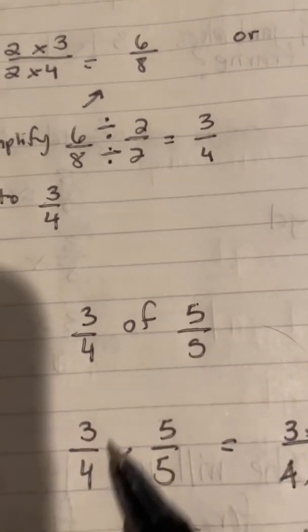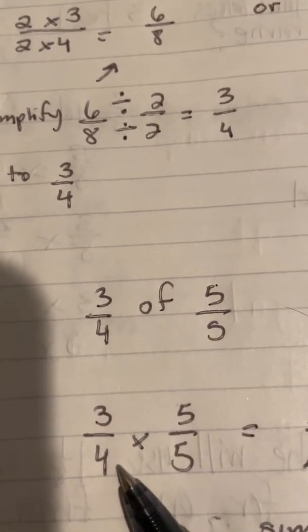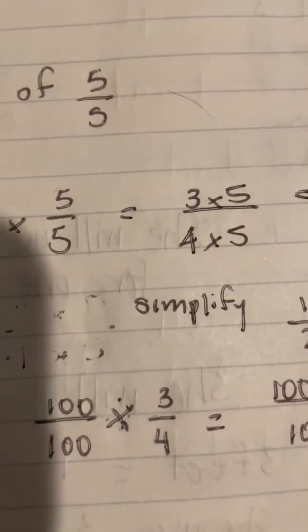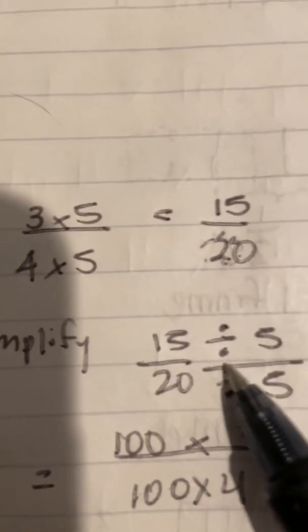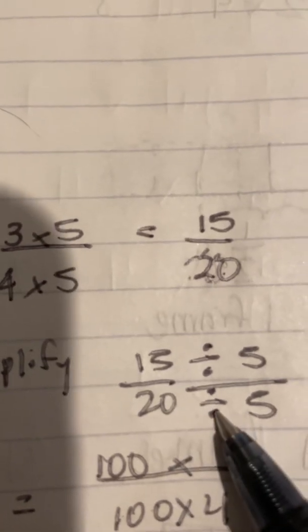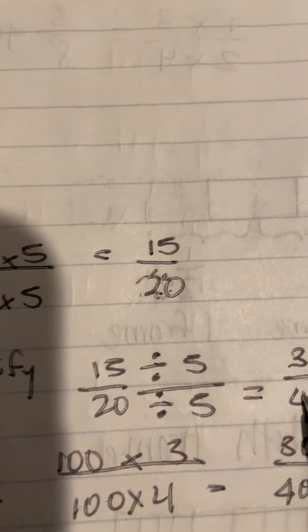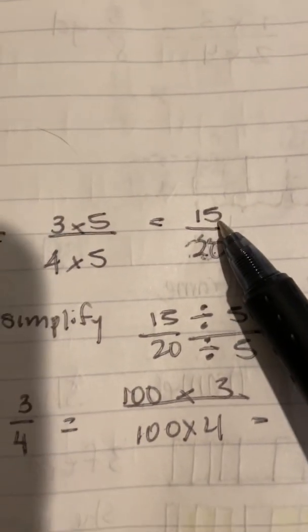Another problem, 3/4 of 5 over 5, again, multiply. 3 times 5 and 4 times 5. 3 times 5 gives us 15. 4 times 5 gives us 20. If we simplify 15/20, you divide the denominator by 5 and the numerator by 5, you end up with 3/4. So 3/4 is equivalent to 15/20.